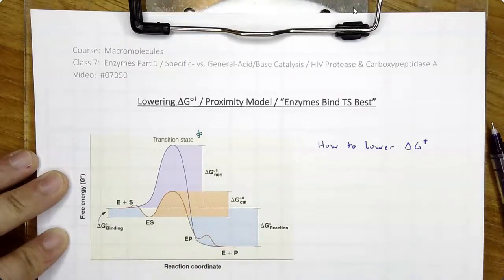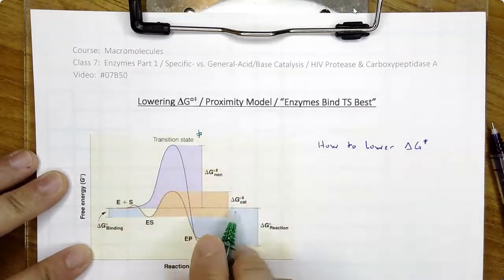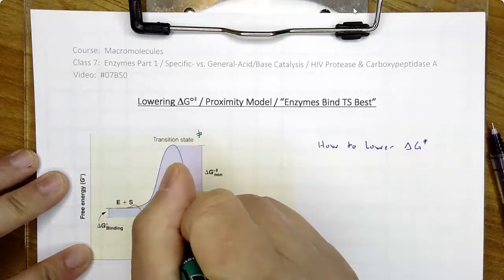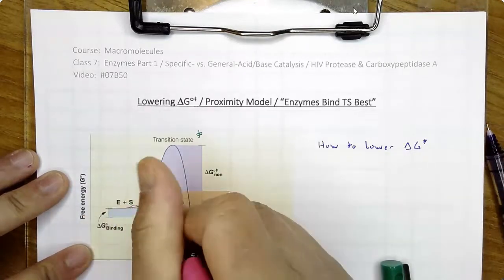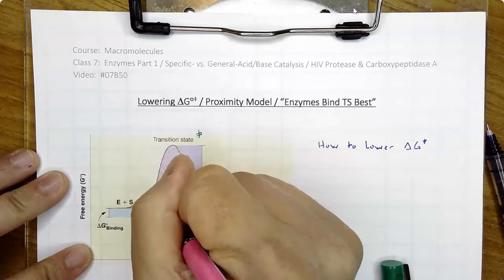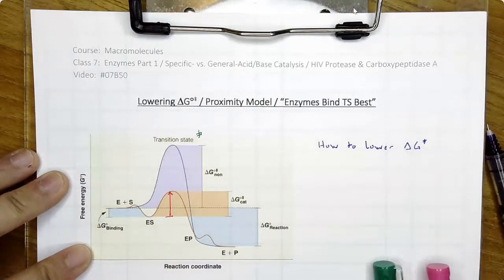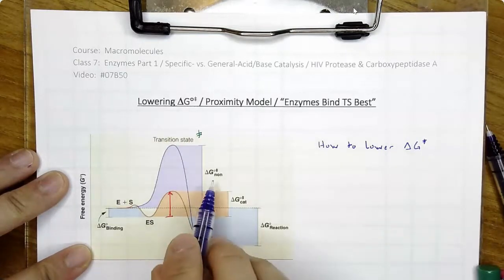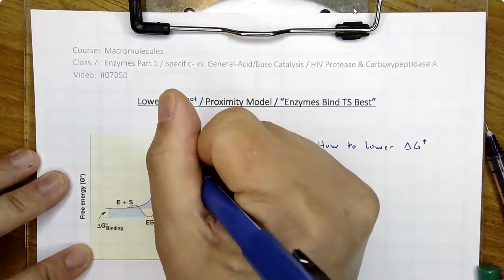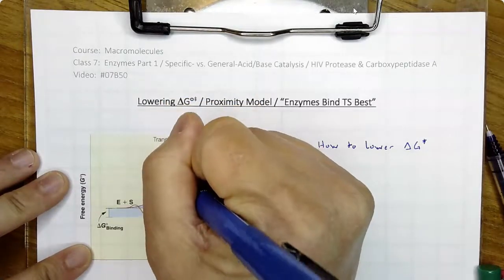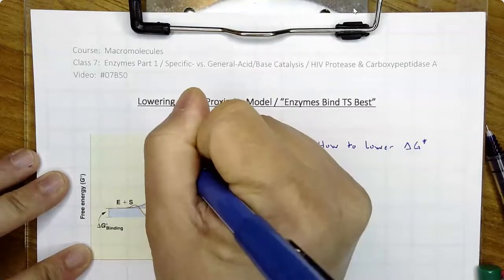So we measure, in this case, the new delta G from this starting point right here. This was all shown in the last video. Whereas the delta G in this case, for the non-catalyzed reaction, starts right there.